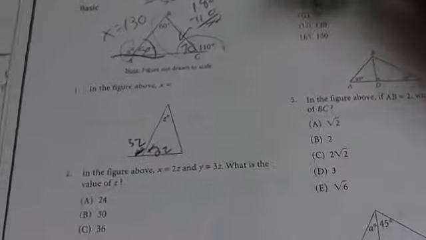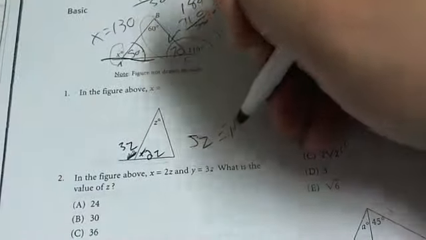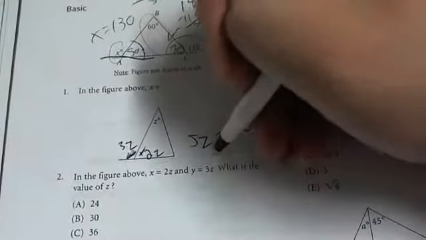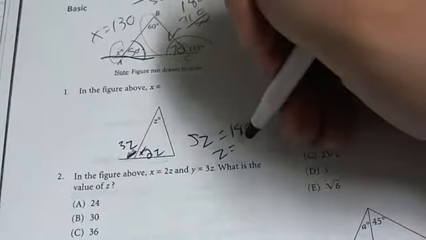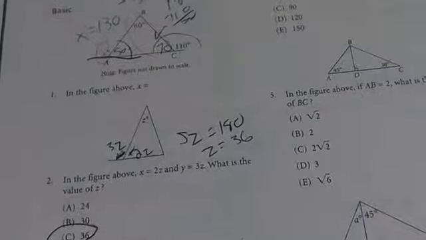So we're going to do one of two ways. Either plug in the numbers to figure it out, or this is pretty simple algebra, so we can just do it with z. So 3z plus 2z is 5z, right? It's in a straight line, so it has to equal 180. So z, divide by 5, that is 36. Yeah, 36. So the answer is C.